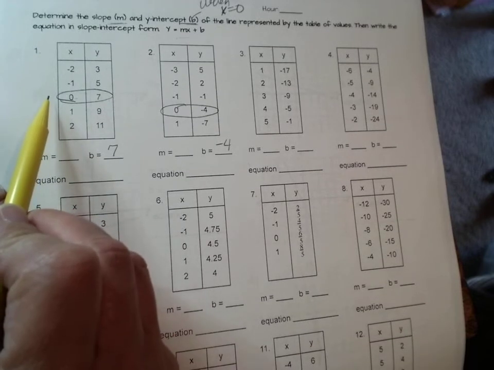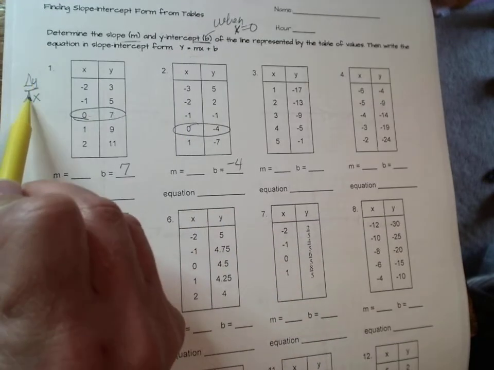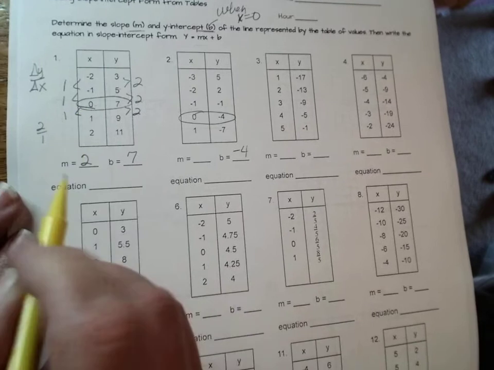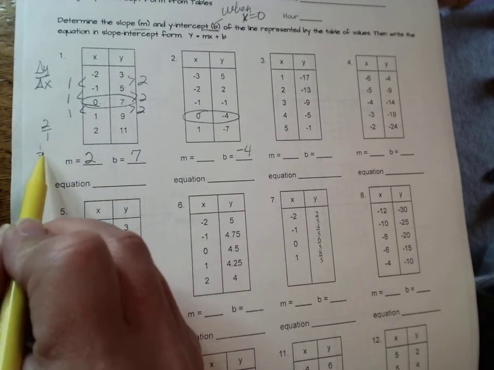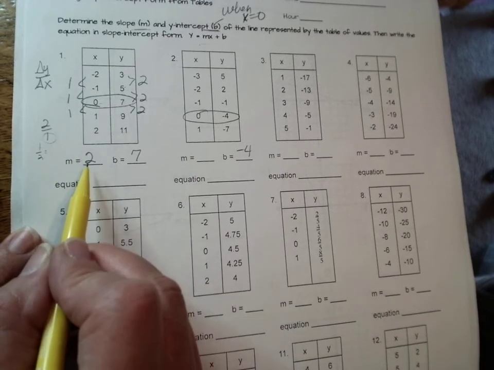Okay. Then the slope. Remember, the slope is your change in y over change in x, that's delta y over delta x. I'm going to do it as 2 over 1, which simplifies to 2. If it's 1 over 2, leave it as 1/2. But if there's a 1 in your denominator, simplify it down to that whole number, or integer.